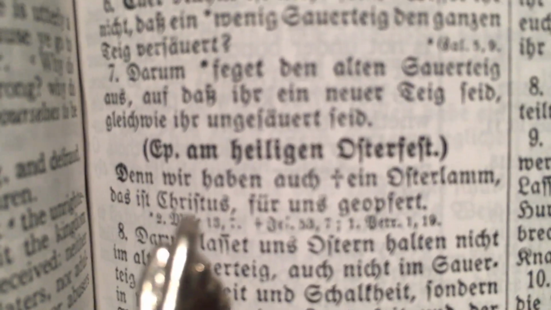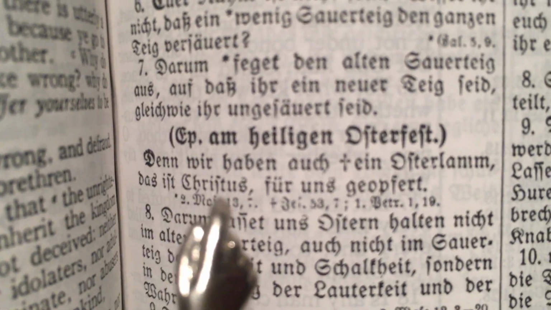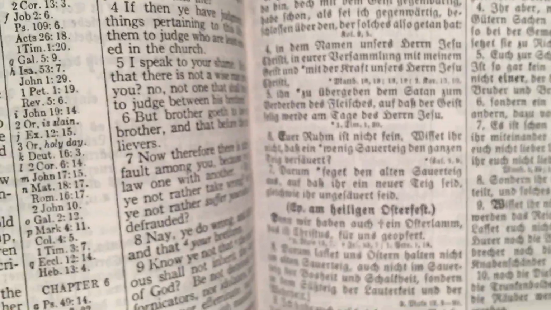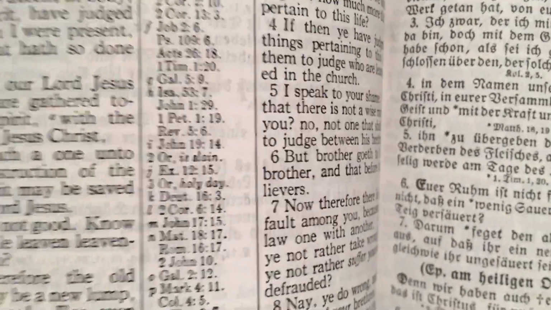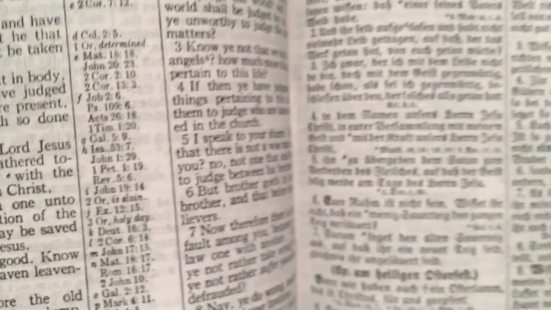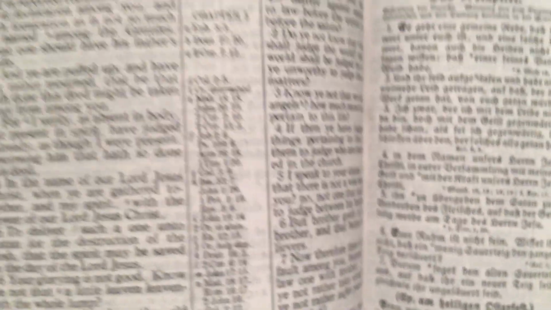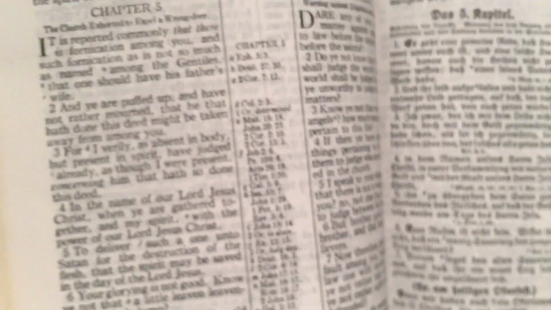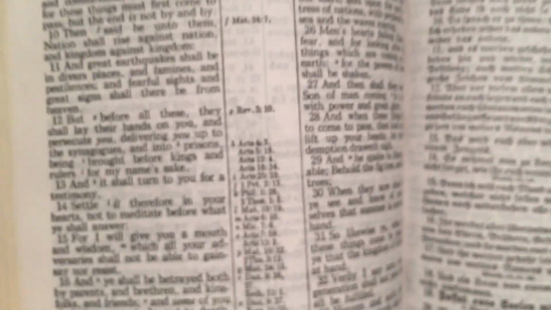In short, in Martin Luther's translation of 1 Corinthians 5:7, Christ is called the Osterlam, the Easter lamb, rather than the Passover lamb. And the reality is that in all 29 places where the word Pascha appears in the Greek New Testament, Martin Luther's translation renders it either Ostern or Osterlam. So now let me show just a few examples of this.